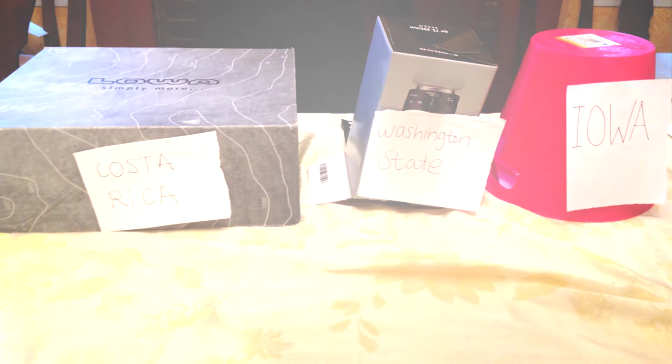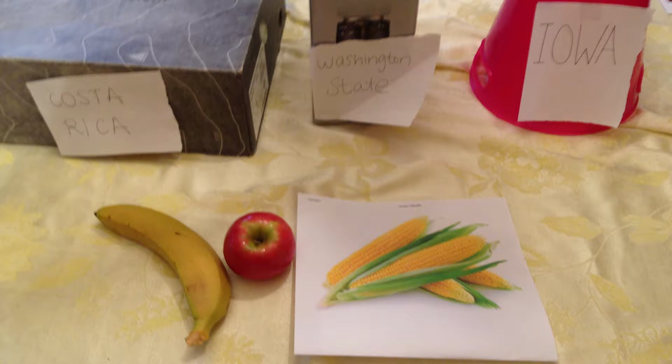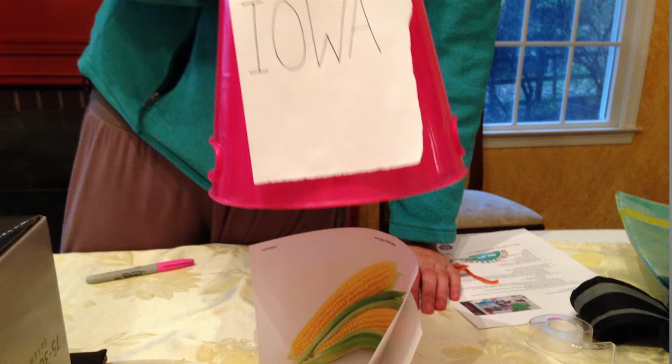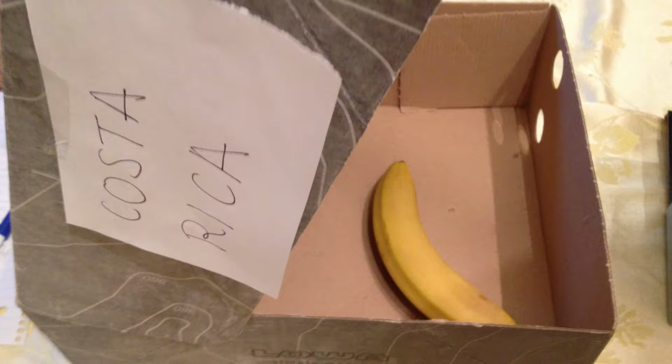The first thing that we want to do is we want to get all of the prep set up. So you can see that we have 3 different boxes, Costa Rica, Washington State, Iowa, each of which represent 3 different places where 3 common foods come from. So under the Iowa box, we have put corn. Under the Washington State box, we have put an apple. And under the Costa Rica box, we have put a banana.